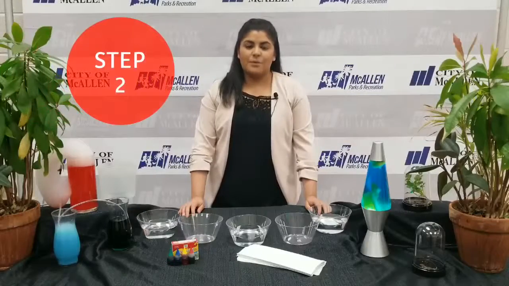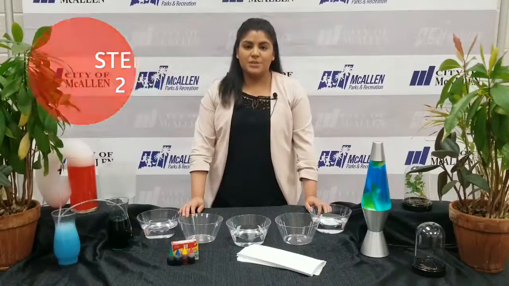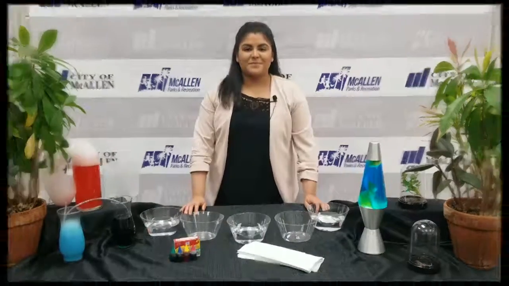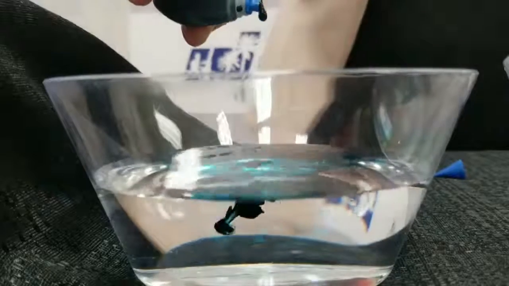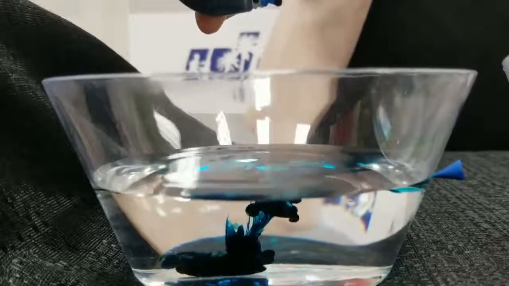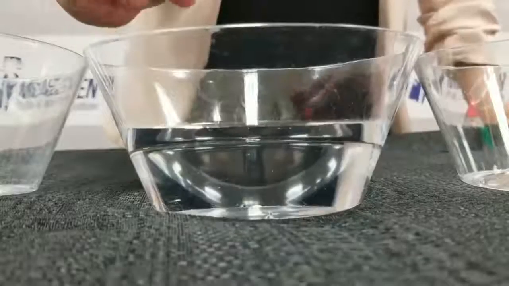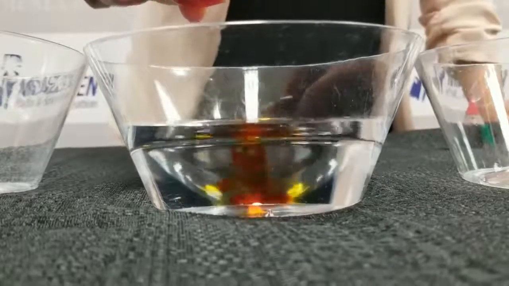For this next step, we will be placing food coloring into our bowls, and we're going to be using our 3 primary colors, which are red, yellow, and blue. And later on in this experiment, you'll see why. I'm going to be using about 5 to 6 drops to allow for a really strong color.